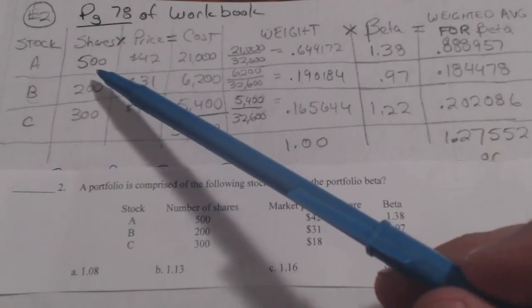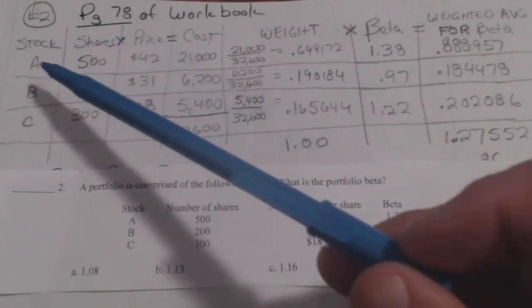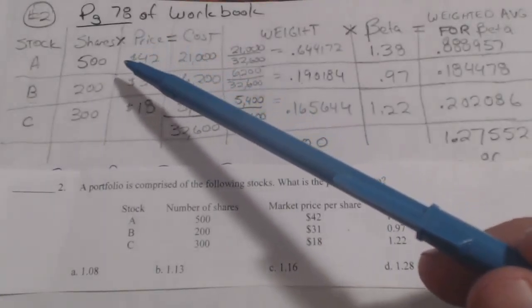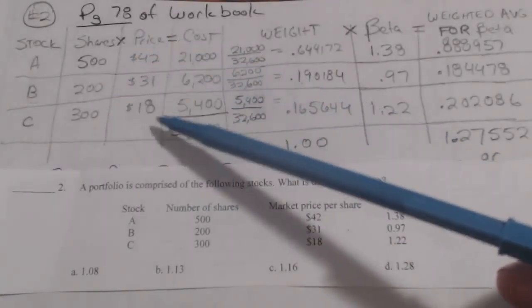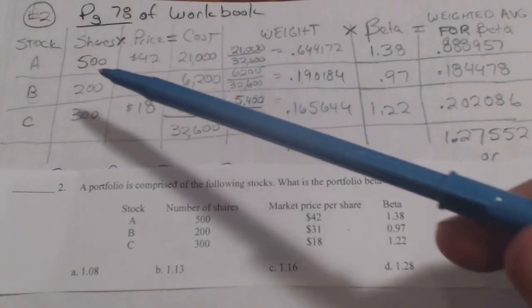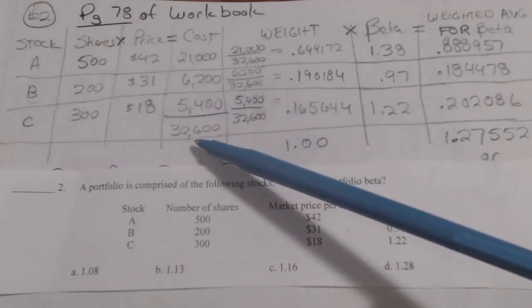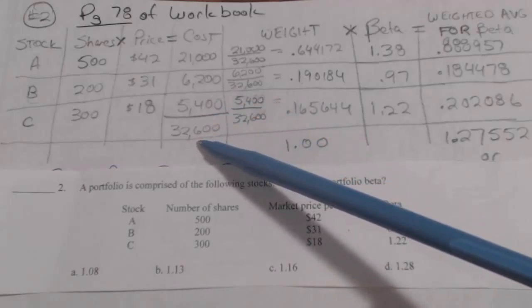So what I did was a little bit modified here, but the shares, put the obviously the stock ABC, the shares, the price paid per share, then I got a column called cost. So now we know the cost of each one by just multiplying them. Shares times price equals cost, right? And then the total is 32,600.